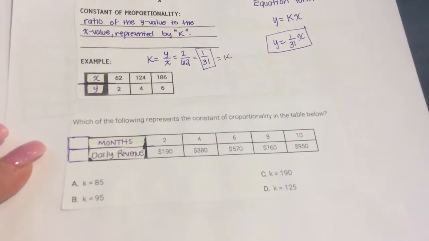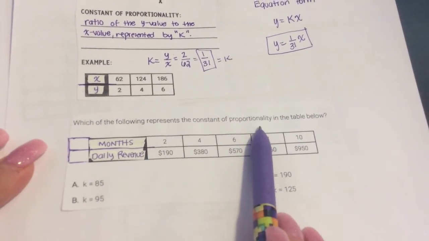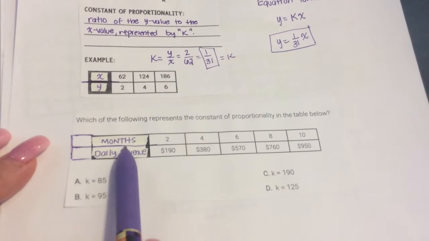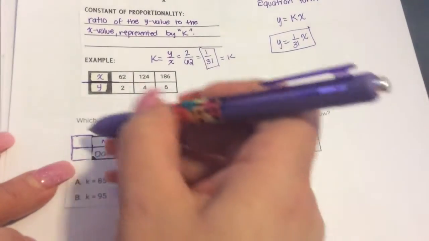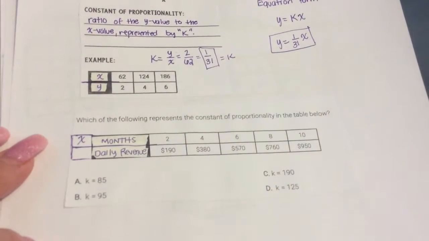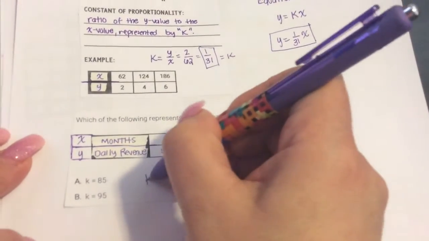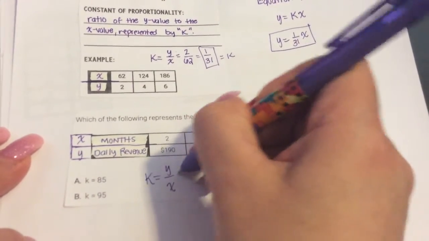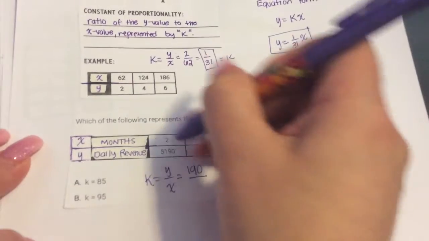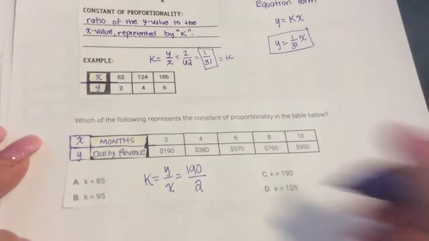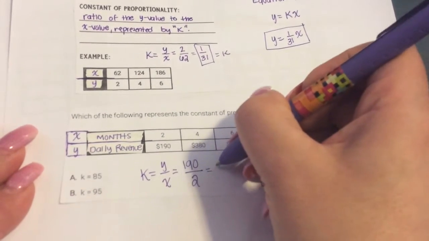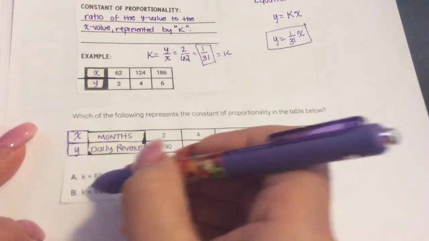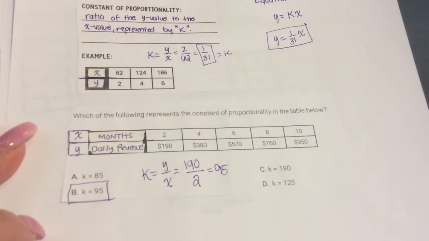So you're going to have problems like this, which says, which of the following represents the constant of proportionality in the table below? The relationship here is between months and the daily revenue of a business. In any table, the top row is the x value and the bottom row is the y value. To find the constant of proportionality, we use the formula k equals y over x, which means 190 divided by 2. Any two values will give you the same quotient. So if I divide 190 by 2, this is going to be 95, and therefore the correct answer will be letter B, correct?